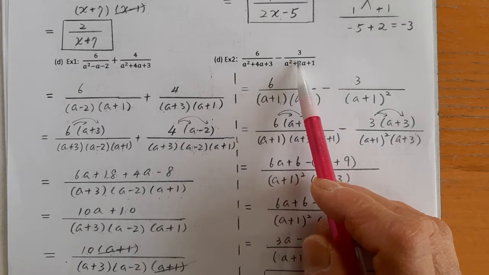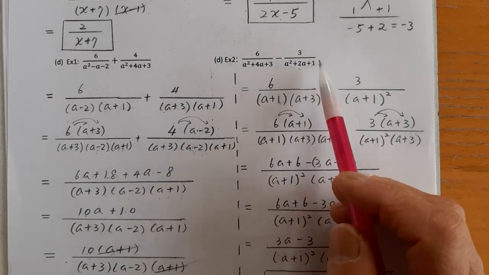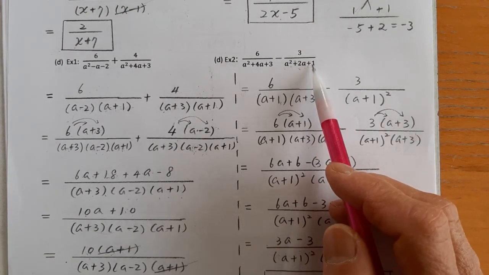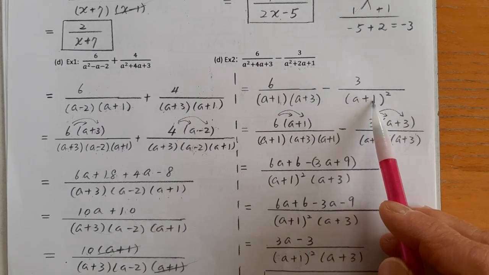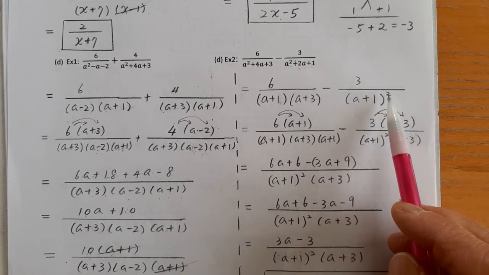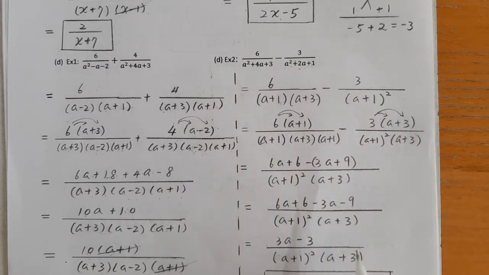This one, a squared plus 2a plus 1. You need to find two numbers that multiply together to 1. Only 1 times 1 is 1. And 1 add 1 is 2. So it's a plus 1 times a plus 1. And put in exponential form, it is a plus 1 quantity squared.